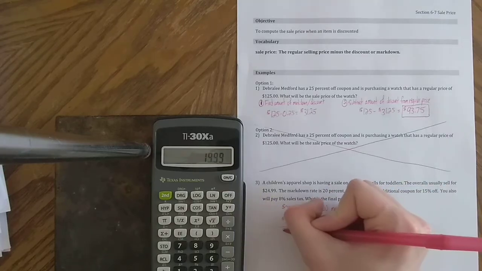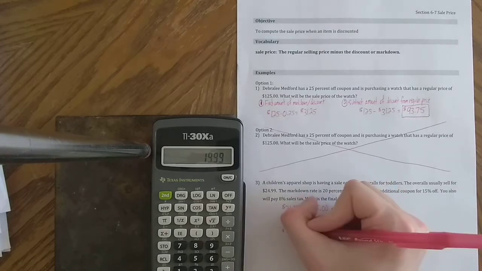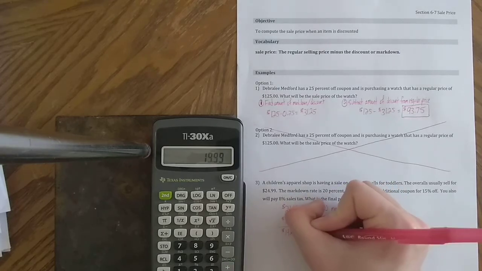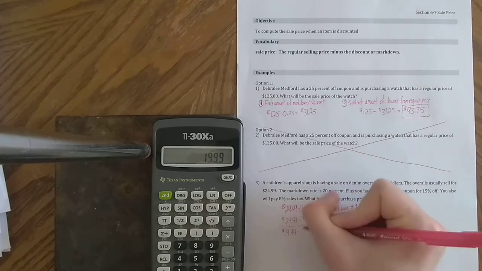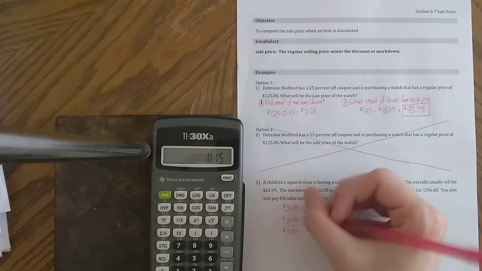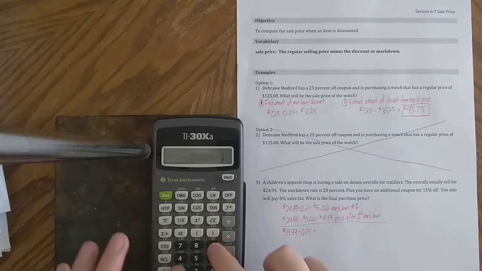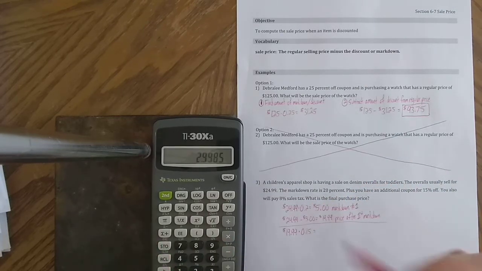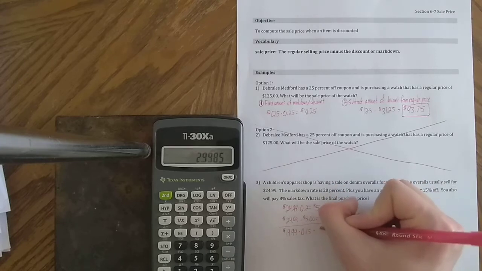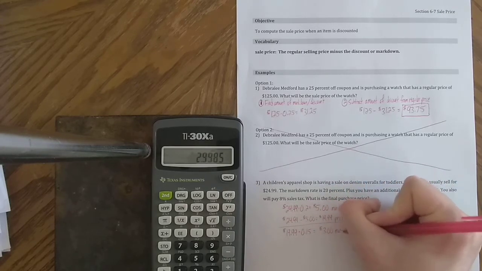Now that it's $19.99, we have an additional coupon for 15% off. So now we're going to take that new price of $19.99, multiply it by, let's see, 15% would be 0.15. We're going to round that. That comes out to a $3 markdown from the coupon.